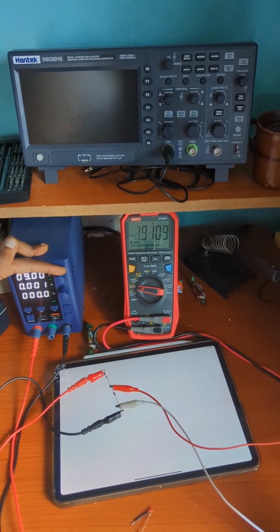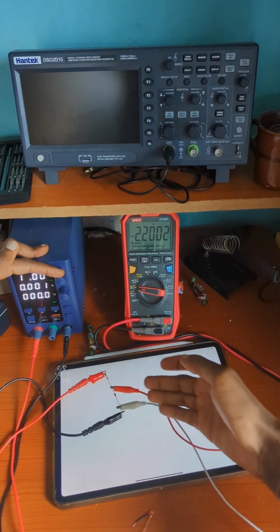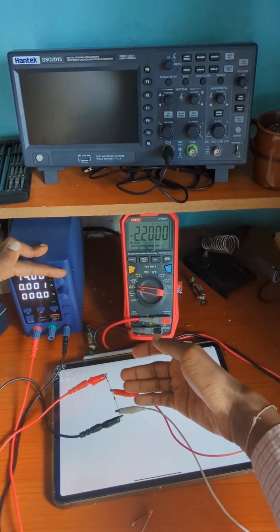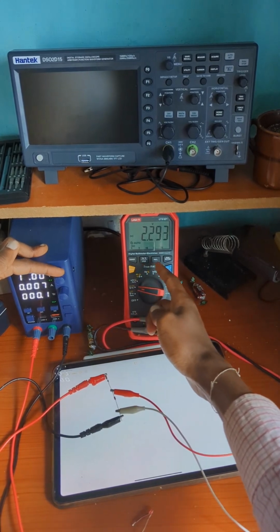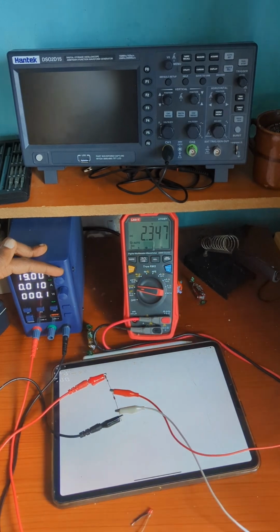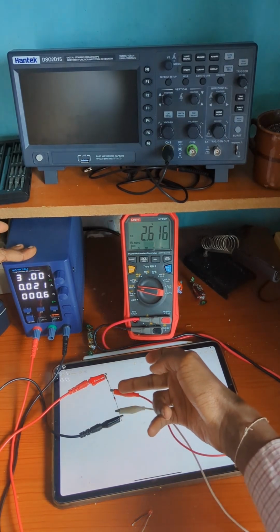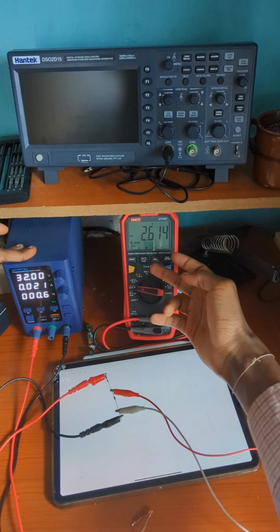As you increase the voltage supply, you realize that the voltage drop across the Zener is being maintained around the breakdown voltage, which is 2 volts. So right now we are supplying 32 volts, but the Zener diode is clamping that voltage to around 2.6.